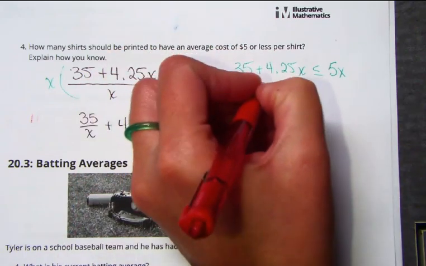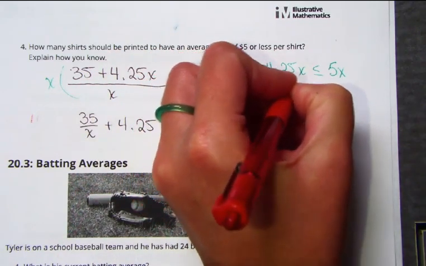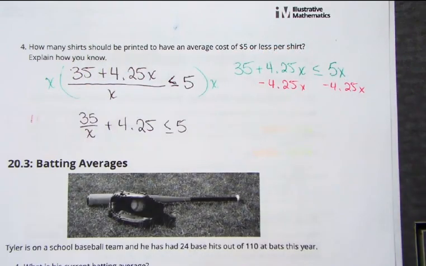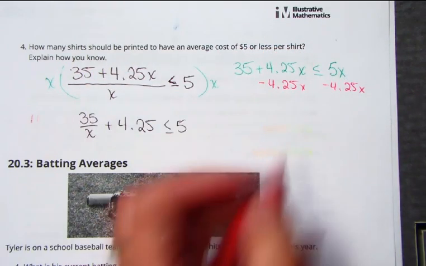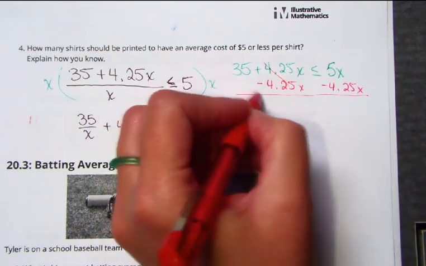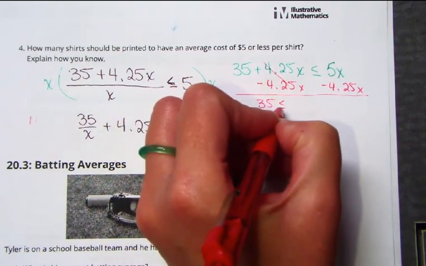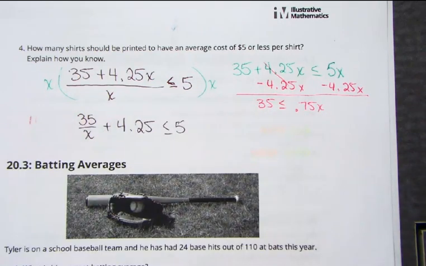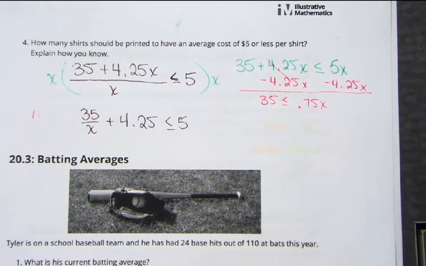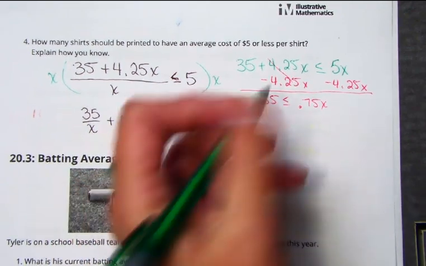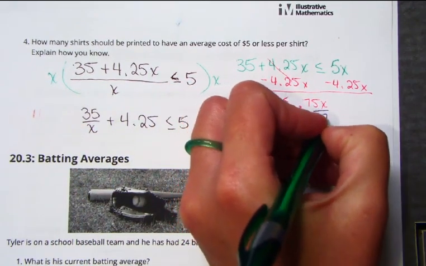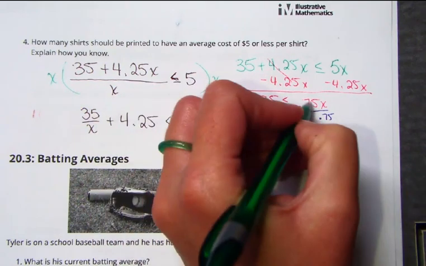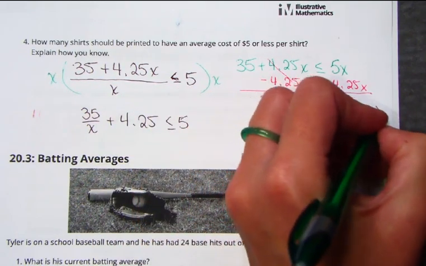I'm going to combine like terms. I'm going to do opposite operations. I'm going to subtract 4.25x from both sides. And then my last step would be to divide by 0.75, so I could figure out how many x's by themselves.